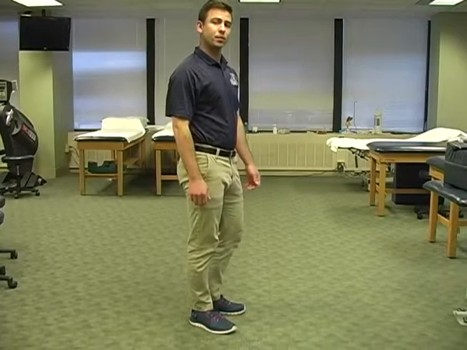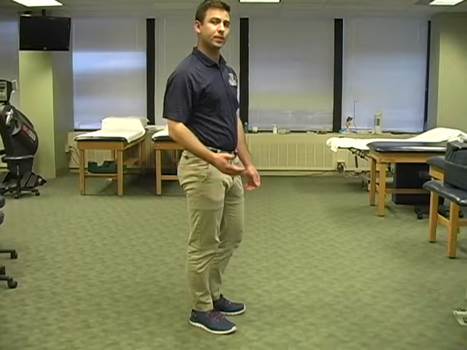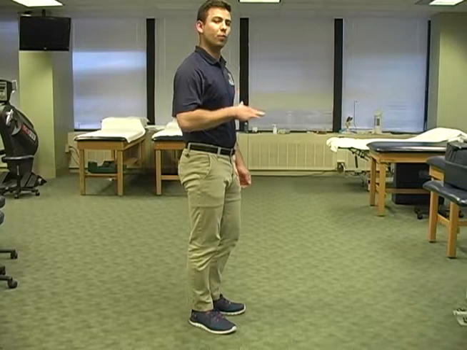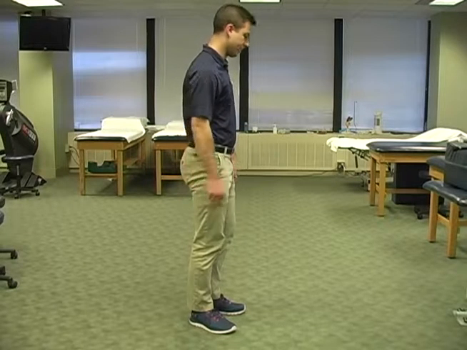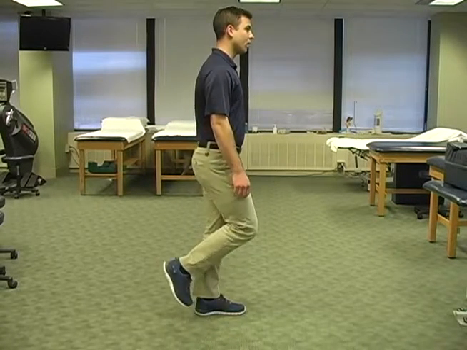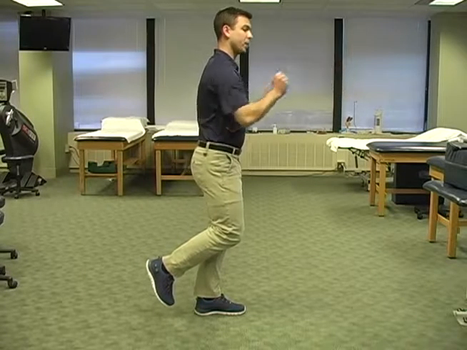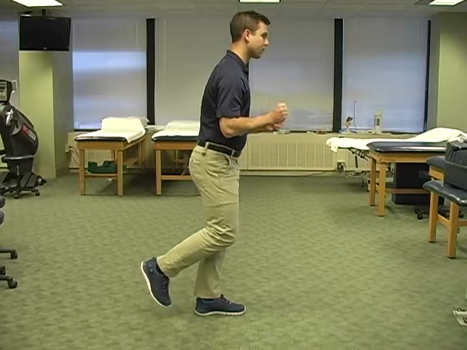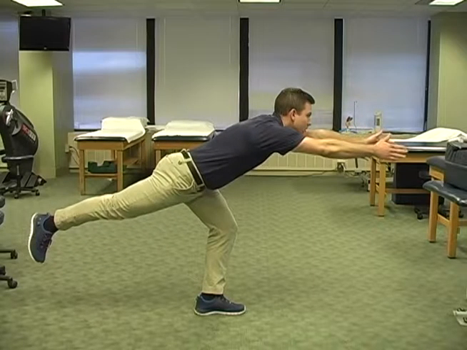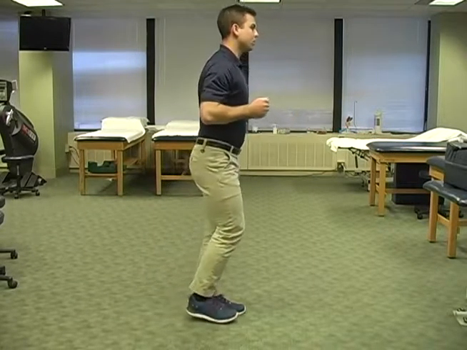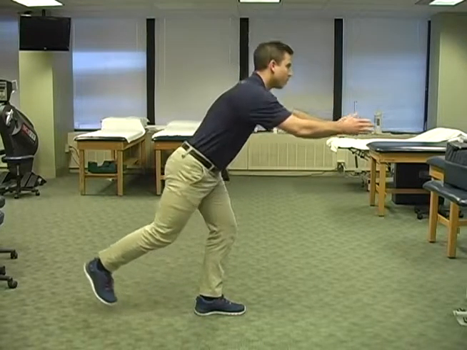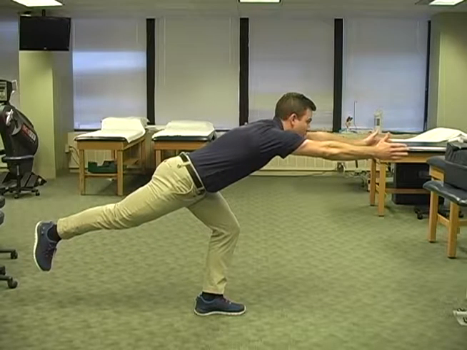This exercise is called the single leg RDL and is one of the last exercises in the progression before returning to sport after a hamstring injury. Stand on 1 foot, reach back with the opposite foot, and reach forward with your hands, trying to make your body go horizontal like this. Do this slow and controlled through whatever range of motion you can control.